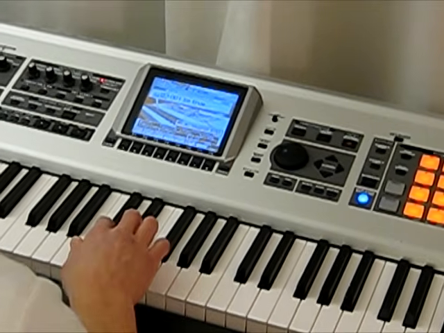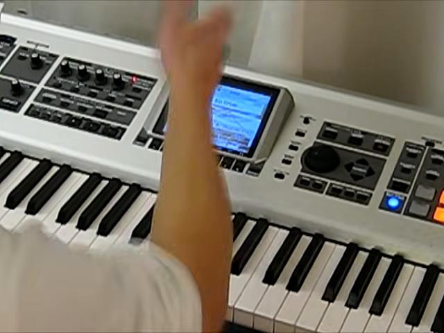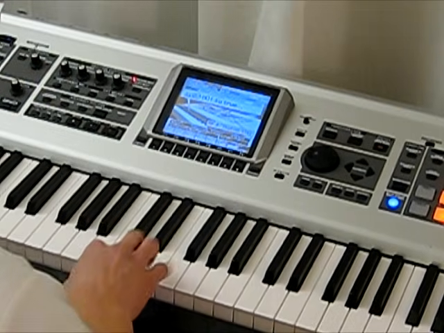Now, there's actually a C on the piano keyboard which has a specific name, middle C. This C right here that's usually roughly in the middle of the piano keyboard is called middle C.